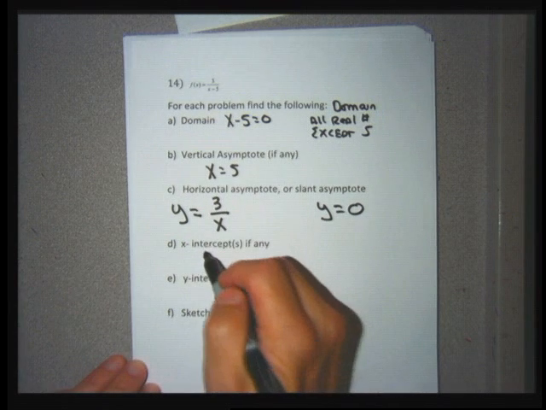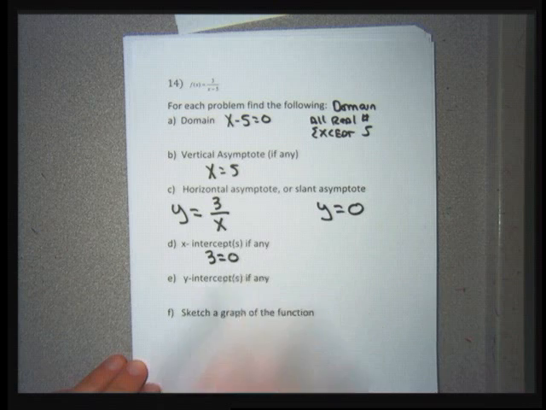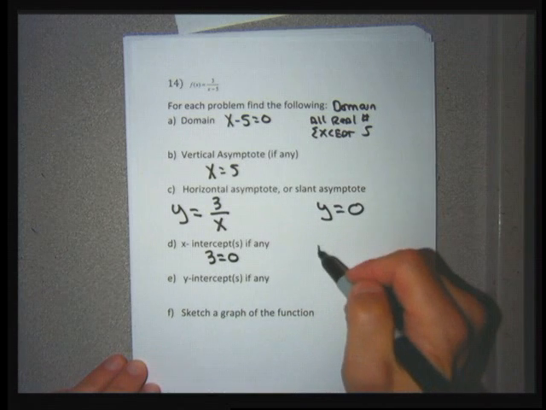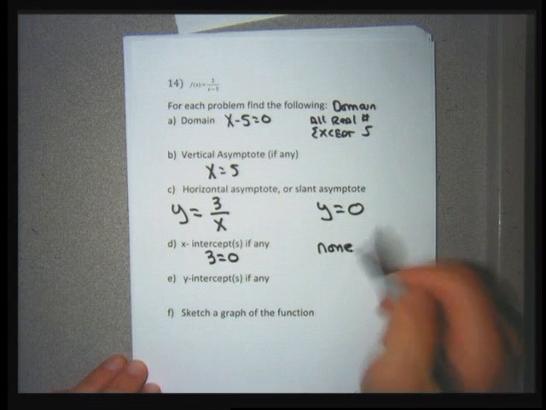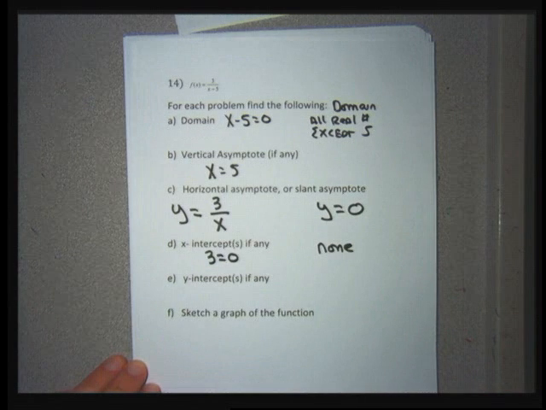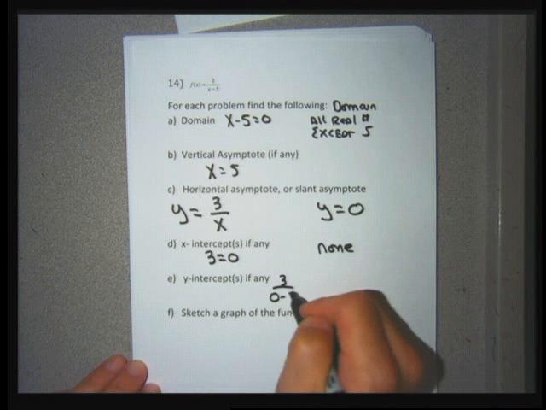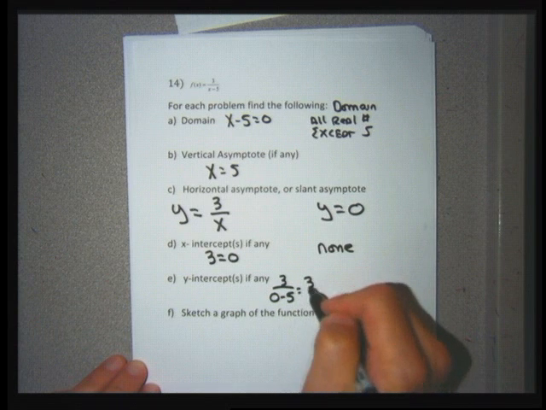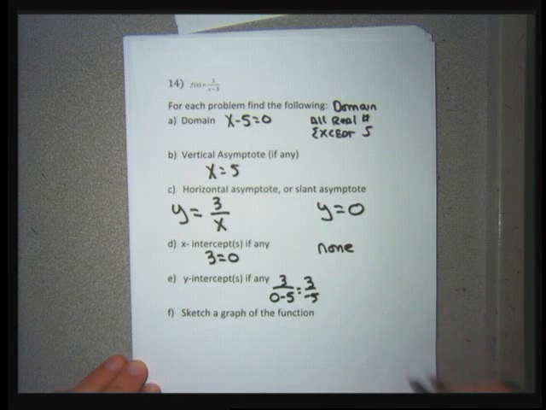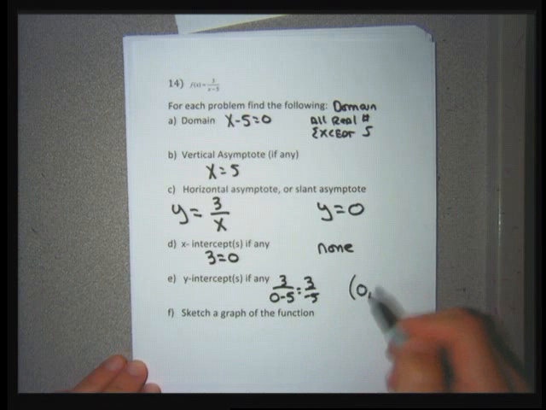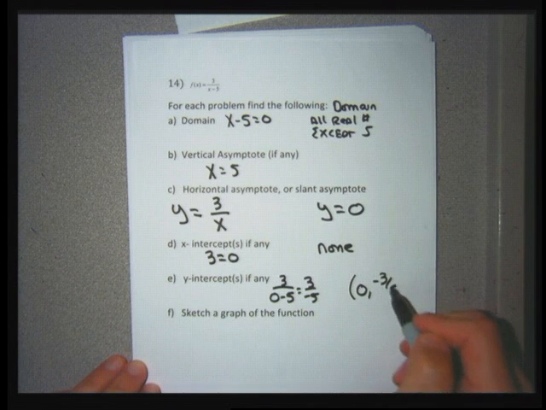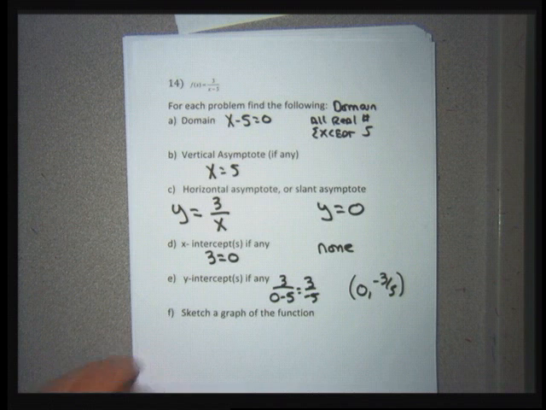For the x-intercepts, I take the numerator and set it equal to 0. There's no x, so there's no solution to that. This graph's not going to cross the x-axis. For the y-intercepts, I go 3 over 0 minus 5, which is 3 over negative 5, which is negative 3/5. The y-intercept is going to be 0, negative 3/5. It's everything that I need to show.